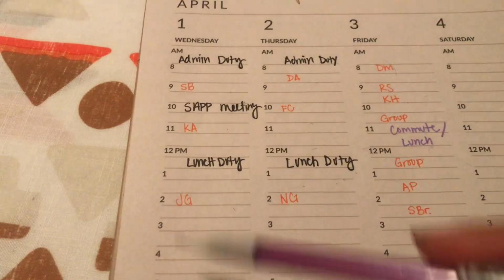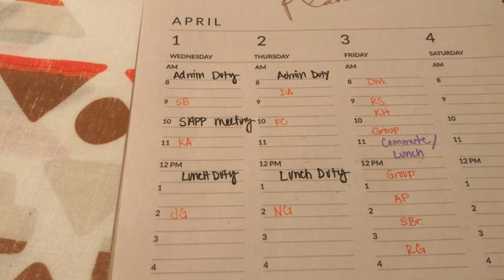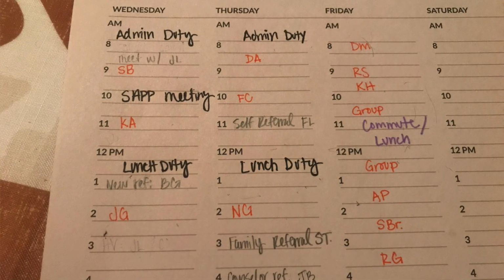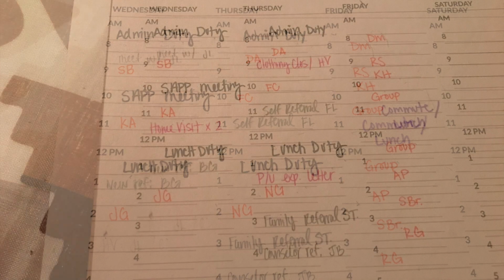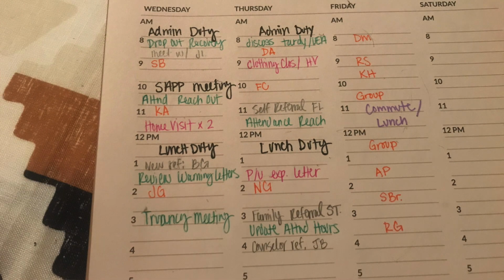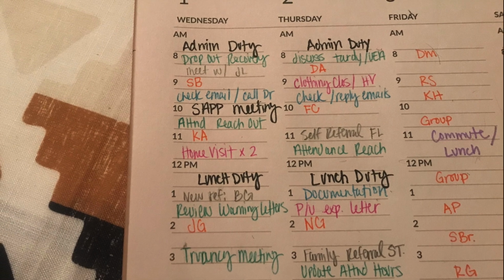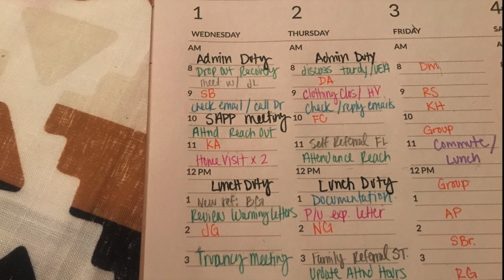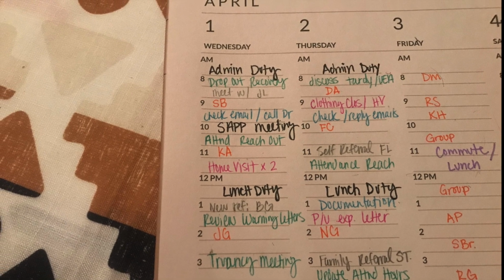I'm going to show you exactly why I'm leaving these spaces. Room for referrals, room for home visits, attendance contacts and outreach, and also any other correspondence that I have to do throughout the day to maintain and follow up with the clients that I have on caseload.